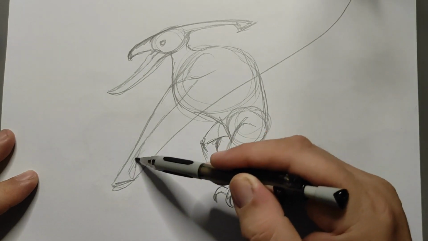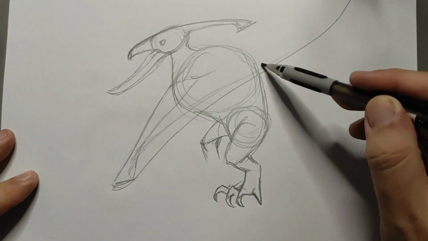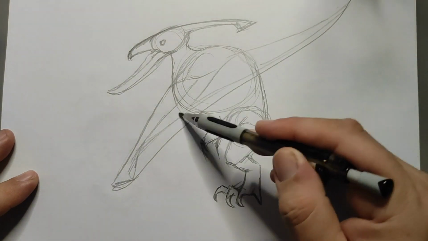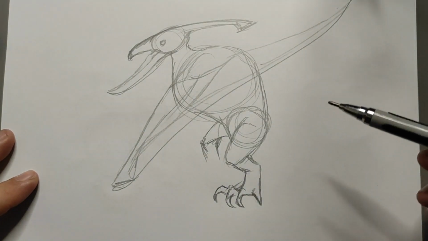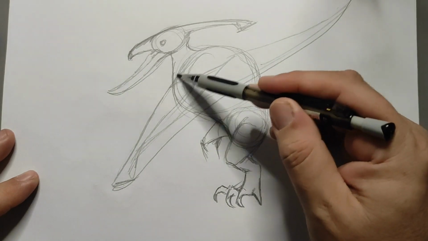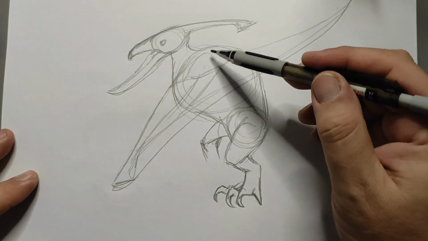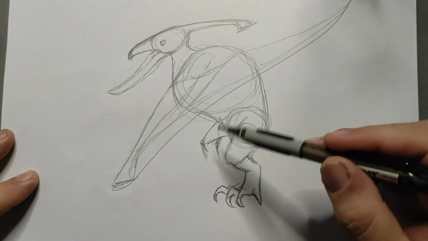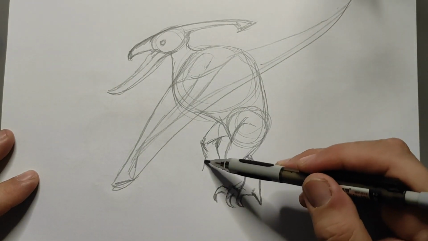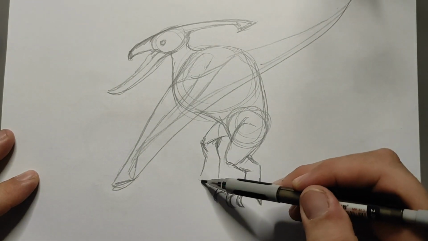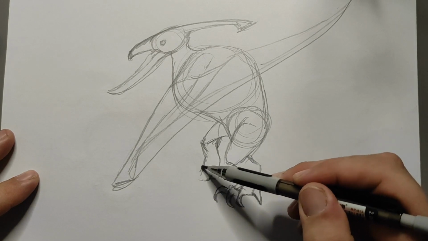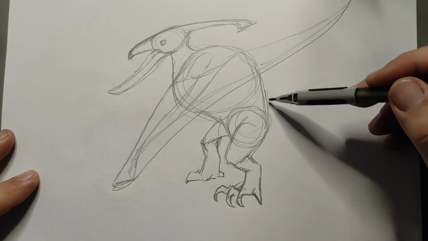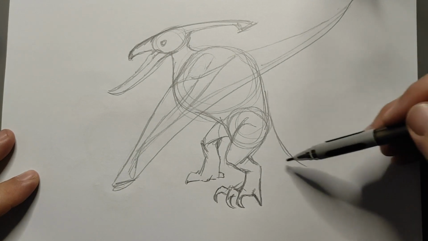Now, the irony here is that a flying creature cannot afford to be so thick, like have huge torso muscles. All the bones are going to be hollow, so it can fly. It's going to be light enough to fly.